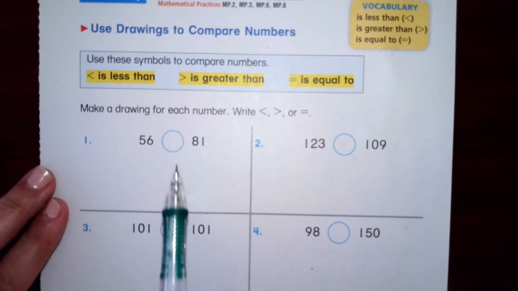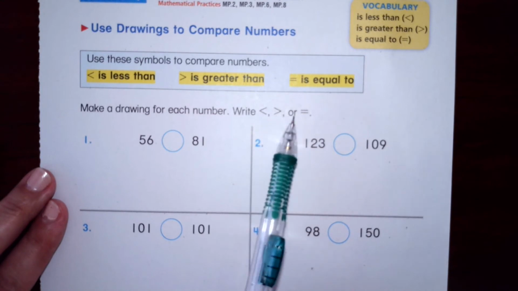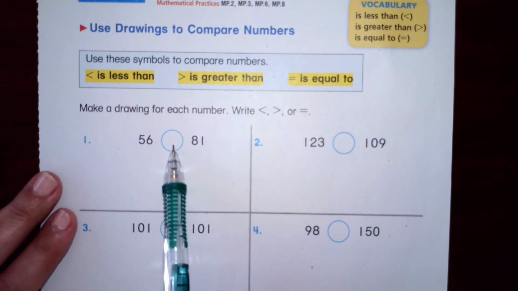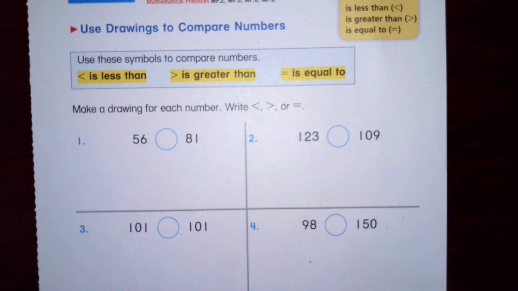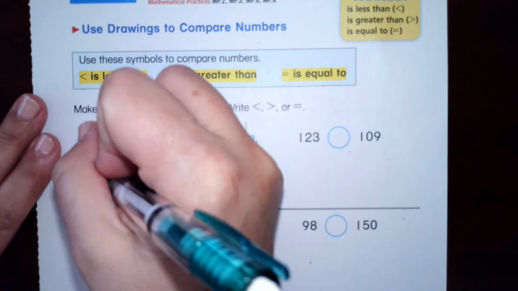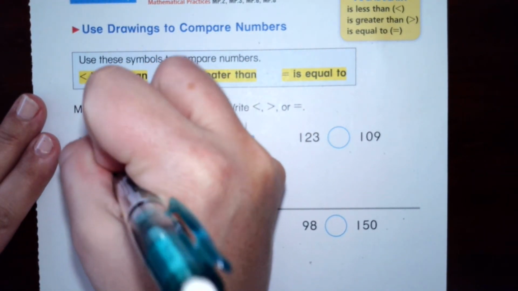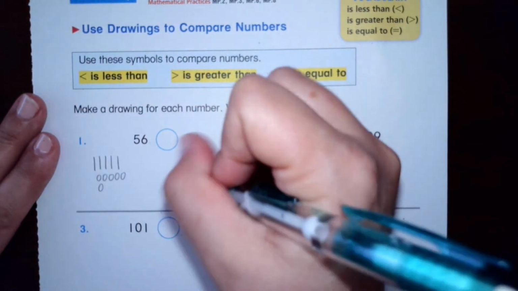So the directions say, make a drawing for each number, write less than, greater than, or equal in the circle. So first we're going to make a proof drawing, or boxes, sticks, and circles, for each of these numbers. Yes, you must do it even if you don't need to use it to figure out the answer. You must draw it. It's good practice. So right now I want you to draw 56 and 81. Make sure it's nice and neat and organized.